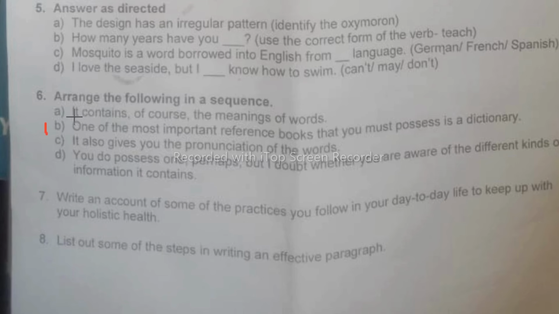Now you can say it because directly we cannot use a pronoun. First we need to use a noun. Afterwards we need to take the pronoun. So the second one would be this one: It contains, of course, the meaning of words. And the third one remains the same, C1: It also gives you pronunciation of the words. And the last is the same as it is, you do possess one. Only these above two we need to change the order. So I think you all have done it this way. Now let's move to the next one.